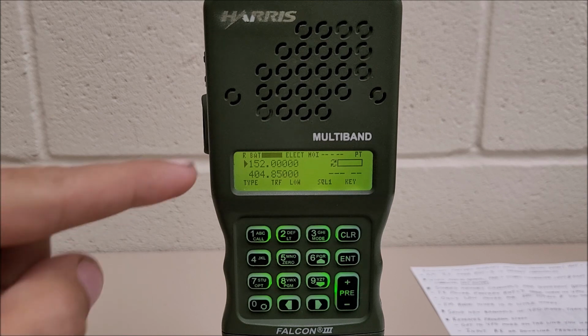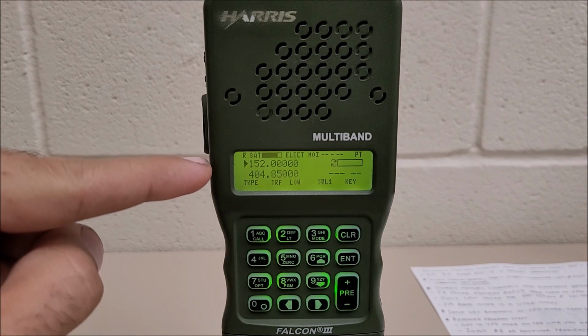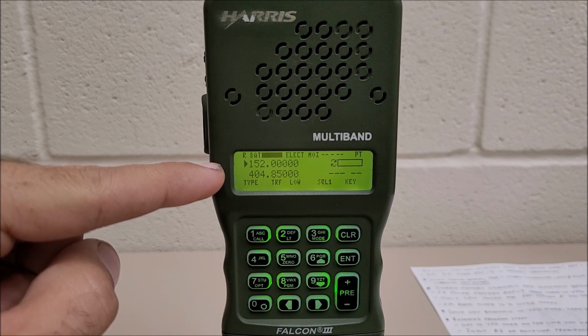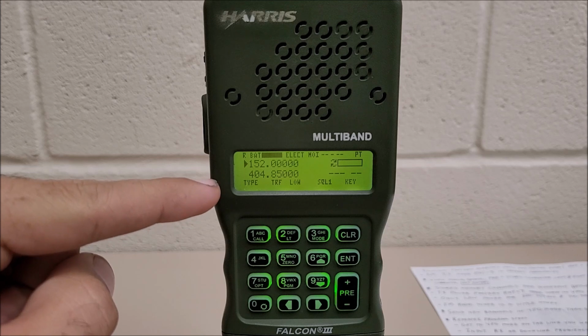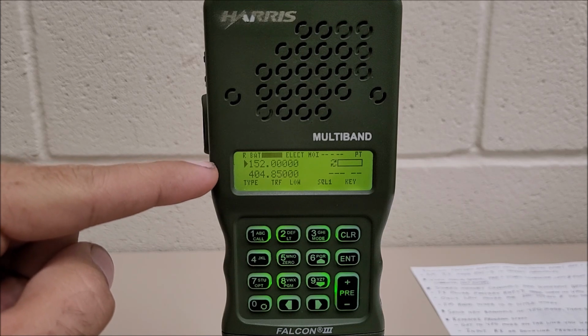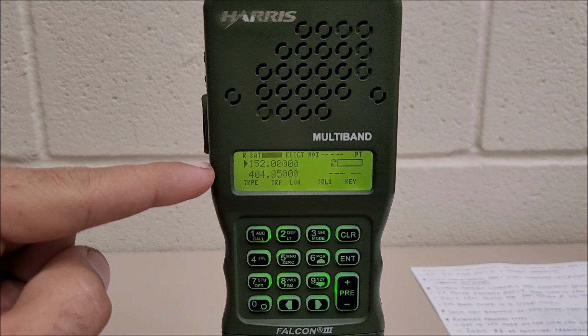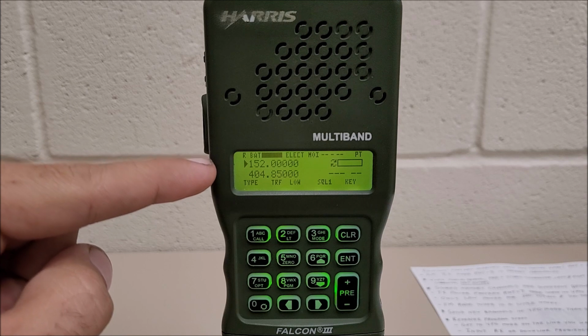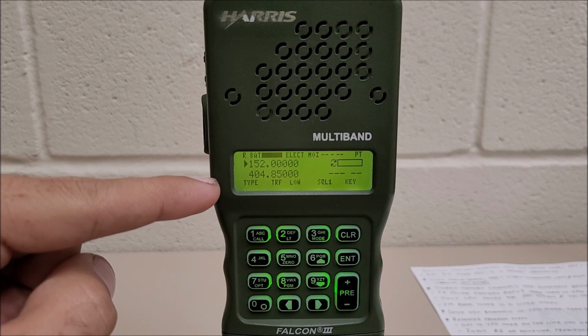One thing to note is how you have the two different lines. If you program in a channel and save it up on line number 1 as, say, channel number 1, that is not going to be the channel number 1 down here. So you actually have double the amount of channel memories because each line is different. Where that gets annoying is, say you wanted to use that same channel down on line number 2, you need to program in that channel down here as well.